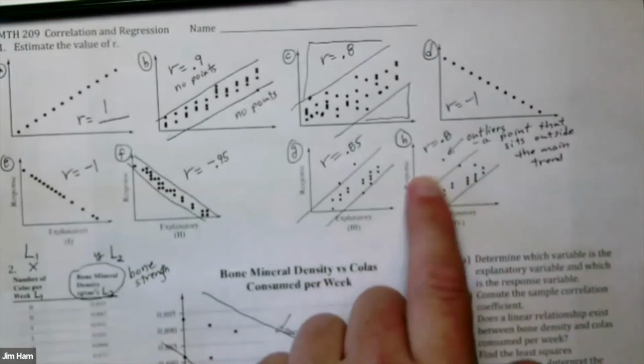Even in these graphs, we have very few points in the upper and lower triangular region. So this one's probably going to be about 0.85, and then this one is just a little bit less than that, maybe 0.8, because that one data value falls away from the trend. And I think because of that one data value, you should have a lower second number than a first number.